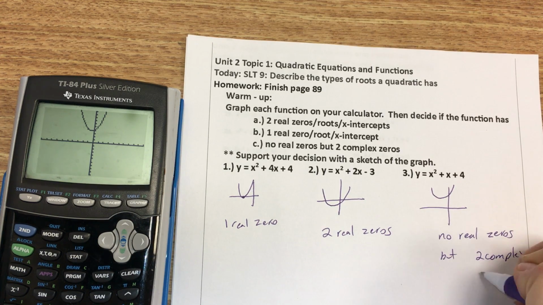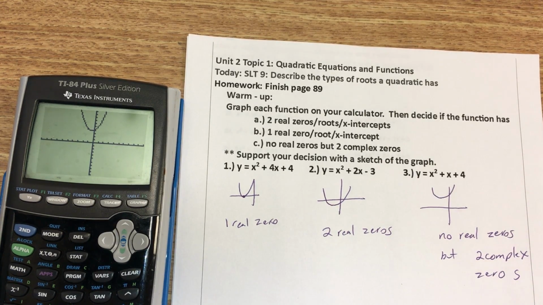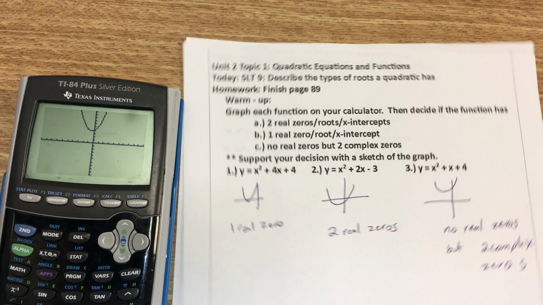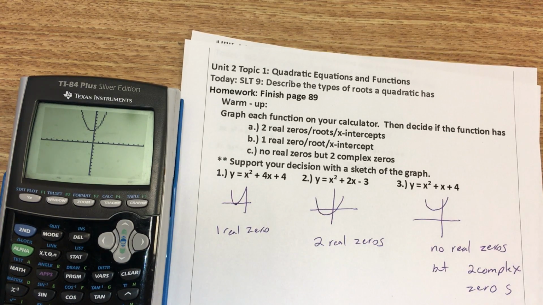And what that means is if I were to take that equation, set it equal to 0, and use the quadratic formula, whatever number is under the square root would become negative, and I would not have real x-intercepts. Right, so what I would like you to do is please turn to page 89 in your packet.